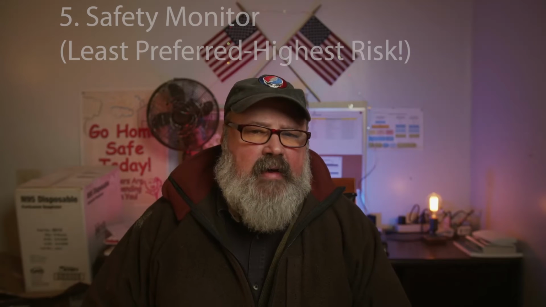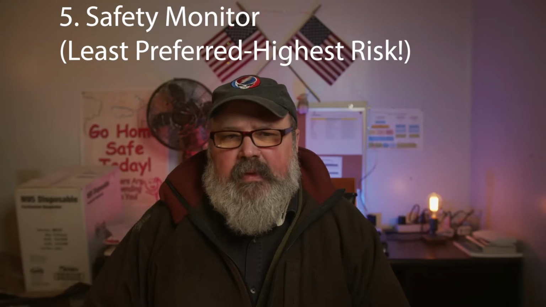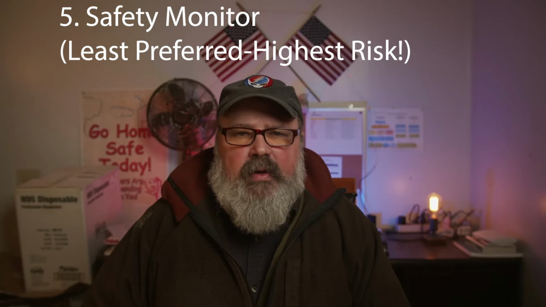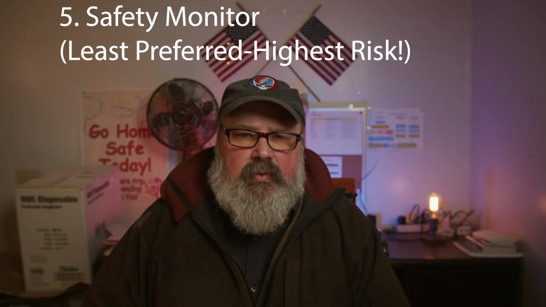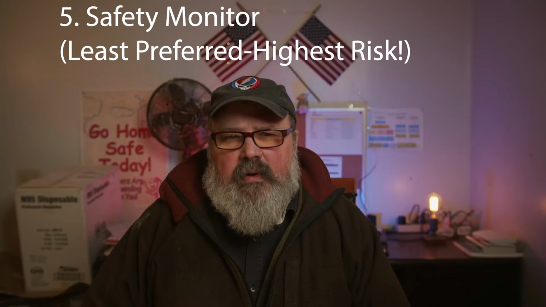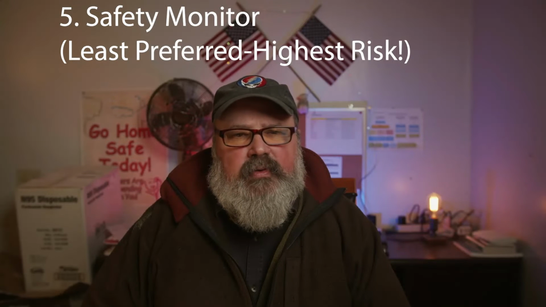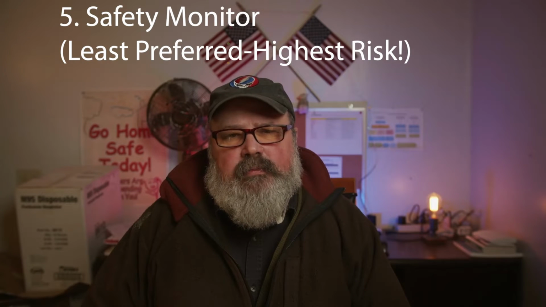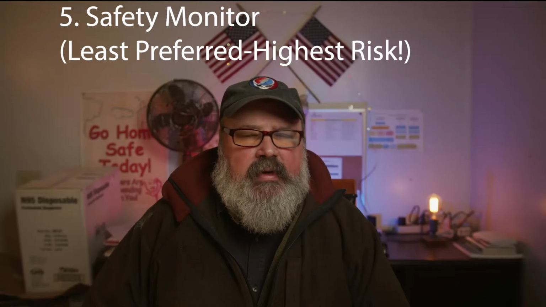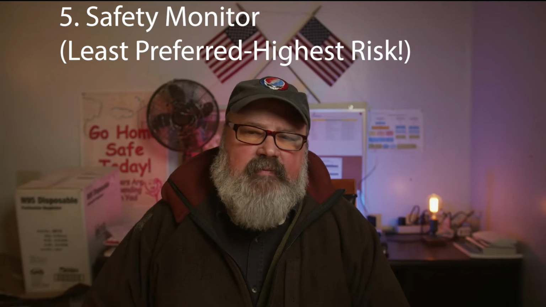And then finally, number 5, the least preferred and the highest risk, is called the safety monitor. An application in which it is proven that all other types of protection are either infeasible or would increase potential danger to the worker. Here, a trained safety worker is assigned to exclusively monitor the work and safety of other workers. Now, OSHA details many specific requirements that the safety monitor must adhere to, and that can be found in 1926.502(h). And there you have it. Always keep the fall protection hierarchy in mind and stay as safe as possible.